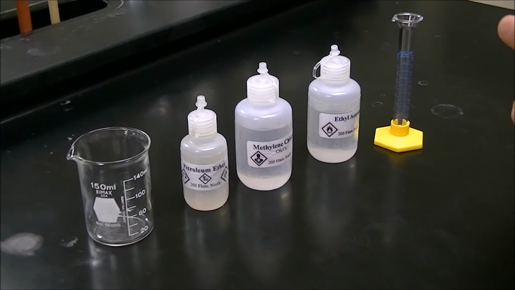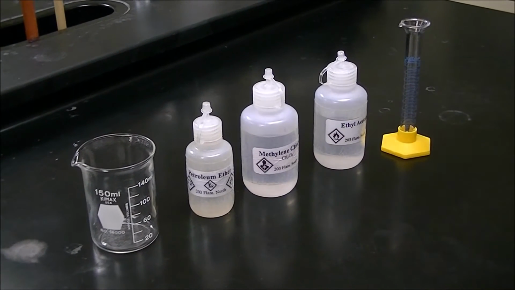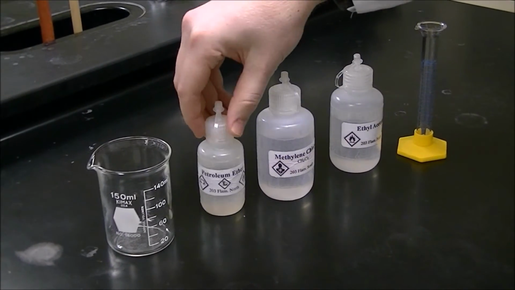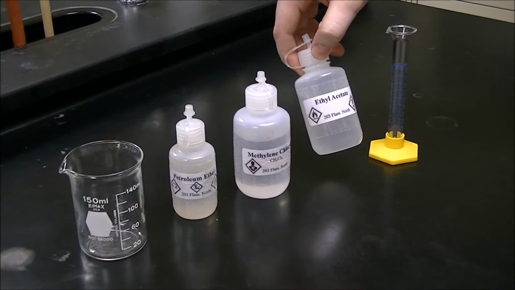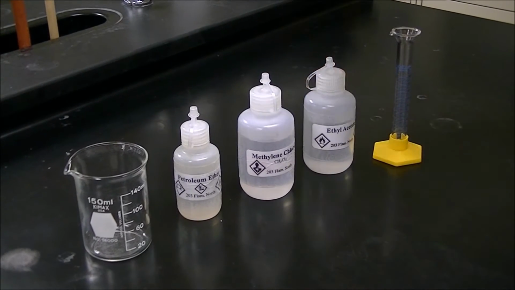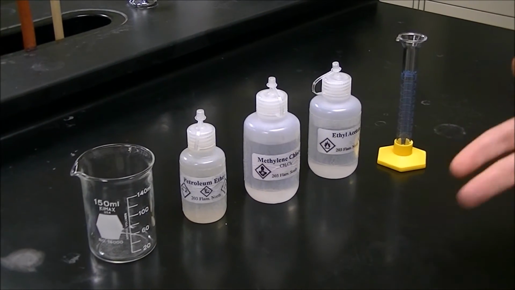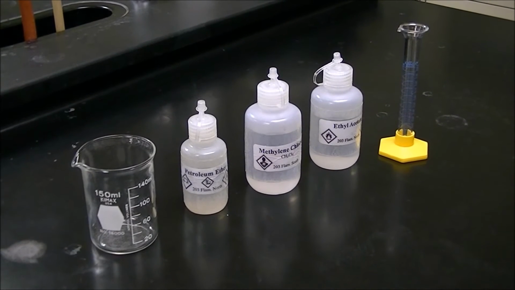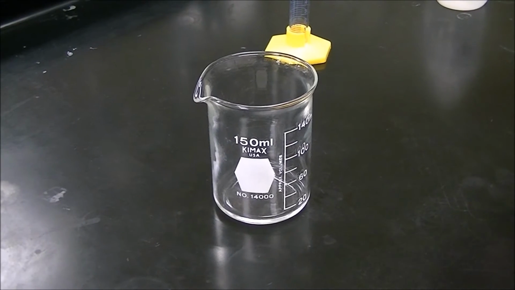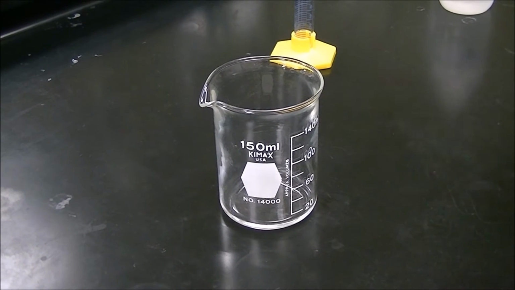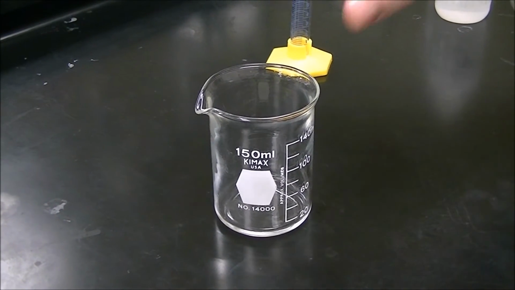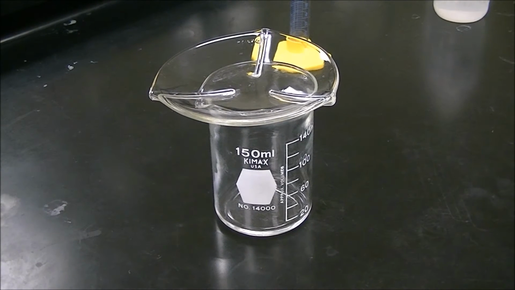Now we need to make our mobile phase for our TLC, which is made up of 1 part petroleum ether, 1 part methylene chloride, and 2 parts ethyl acetate. We're going to use just 1 mL, 1 mL, and 2 mL. Because these are organic solvents, they will evaporate pretty quickly, so when you're not using the solvent, you need to make sure that it's covered.